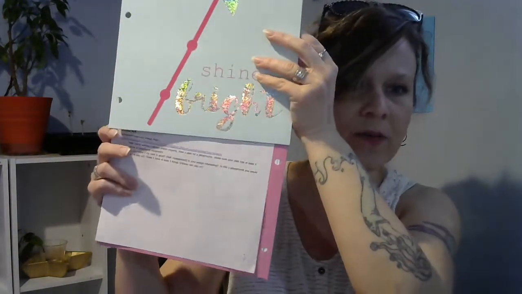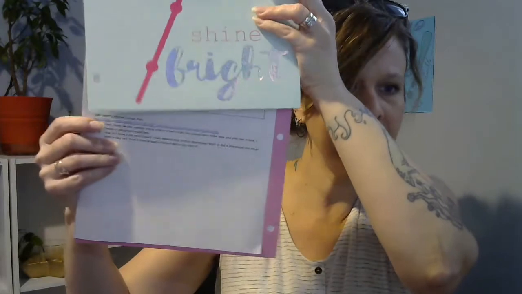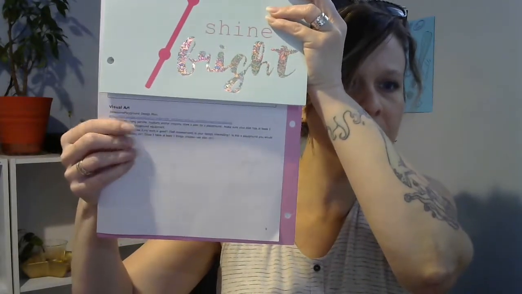The final part of your packet this week, whoops, you know what? Go ahead and shine bright, is down here, the visual arts part. If you are looking at this digitally, you can click on that link. It'll take you to different directions. Otherwise, I will read the directions to you. Your task, that means your job to do. Using pencils, markers, and or crayons, draw a plan for a playground.